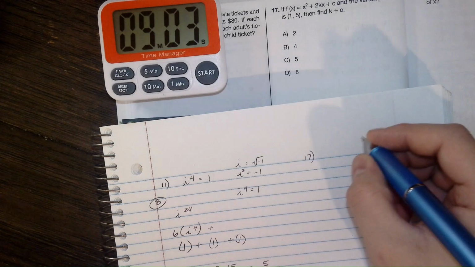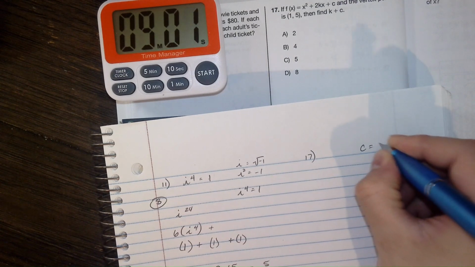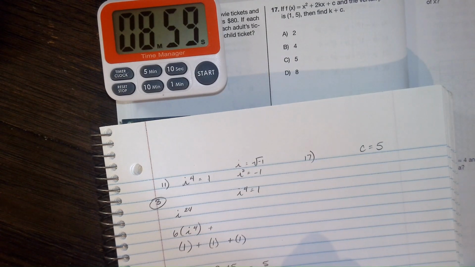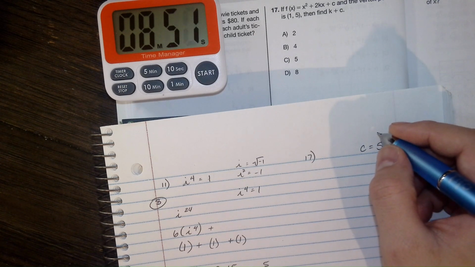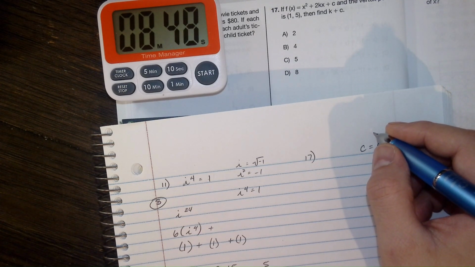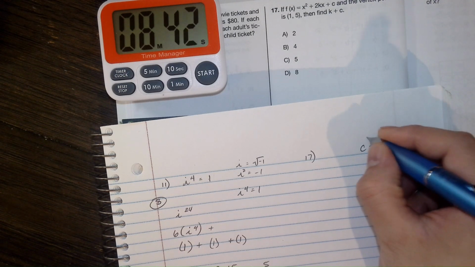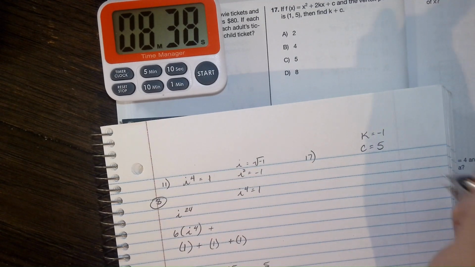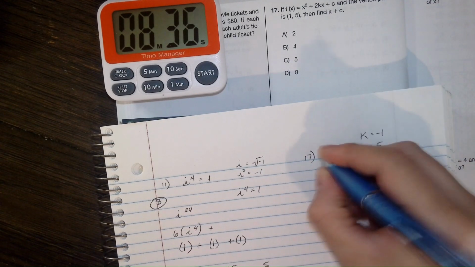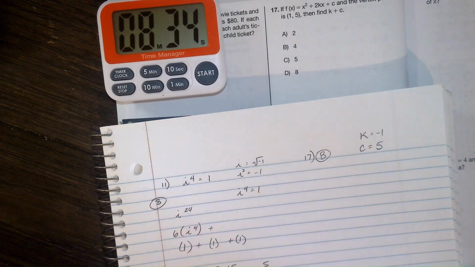My c value is going to be 5, and with the horizontal shift, it is opposite, I believe. So my k value would be -1. And -1 plus 5 is 4. B.